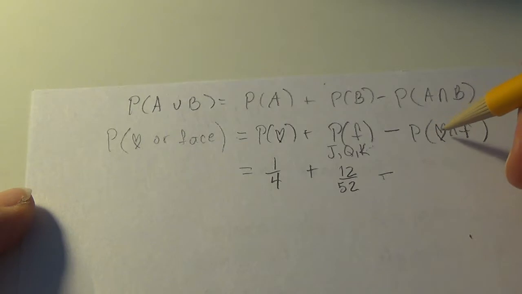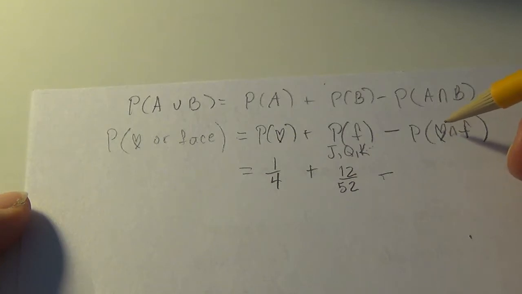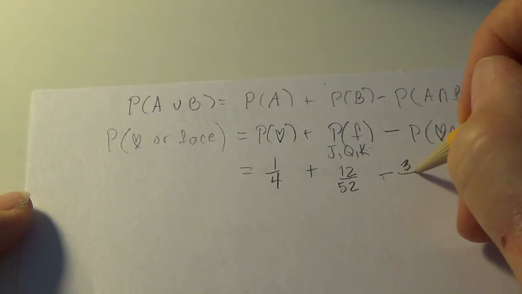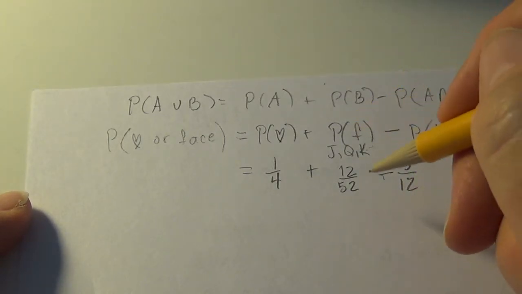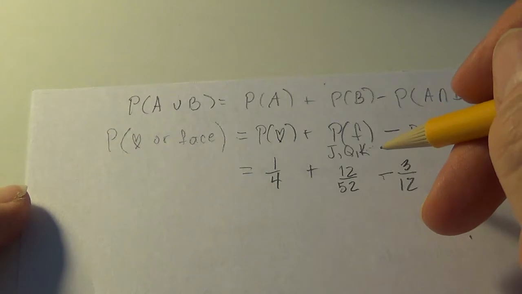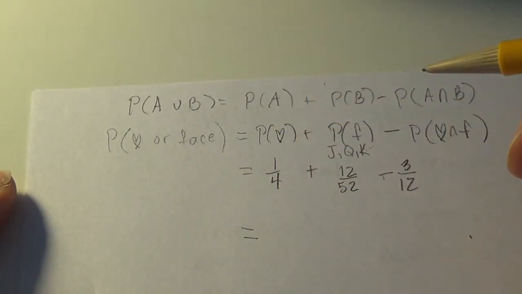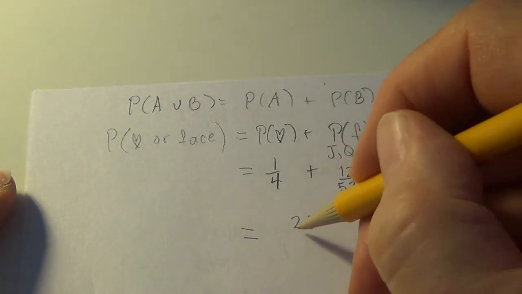Minus, what's the probability of being both a heart and a face card? Well, the Jack of Hearts would meet both of these requirements, the Queen of Hearts and the King of Hearts. So there are 3 cards that are both hearts and face cards. So if we work in fifty-seconds, we get 26/52.